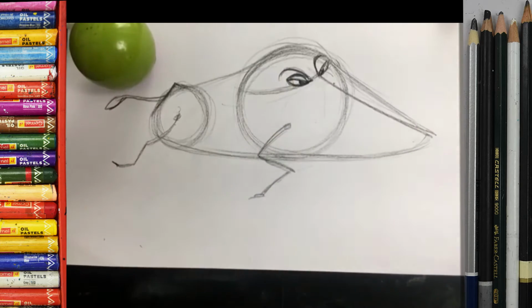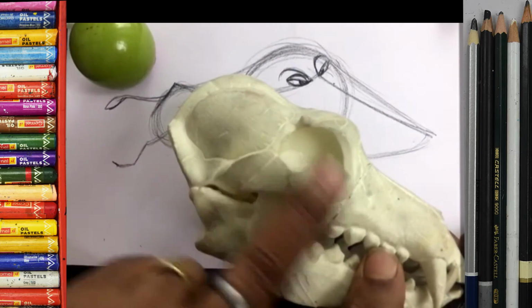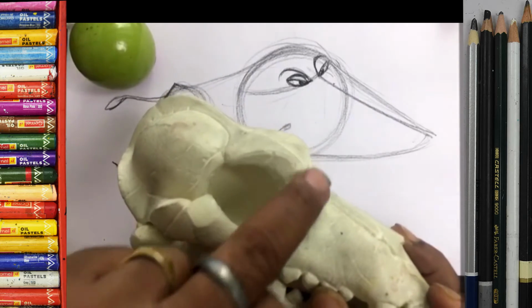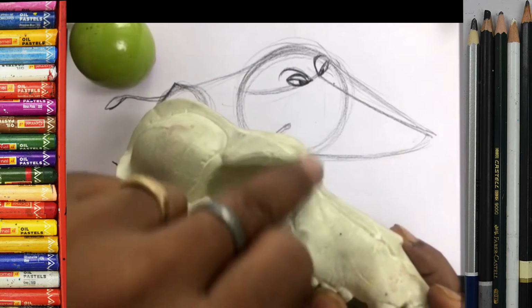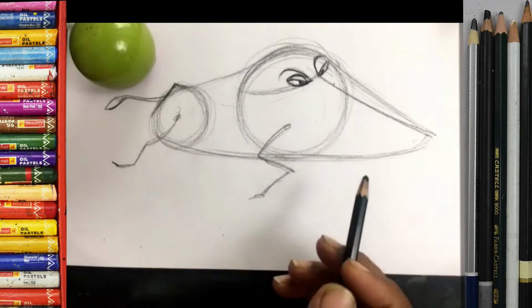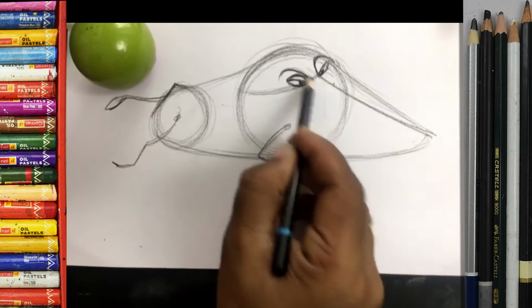Okay, so suppose if you draw an animal drawing, you can see this. After the eyes, the top part is like this. So you need these things, like this.